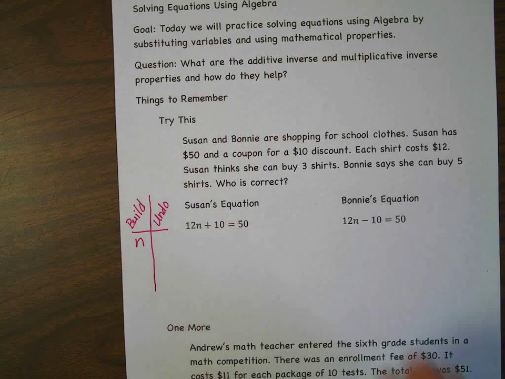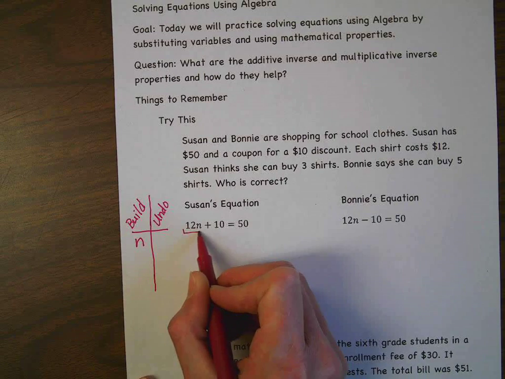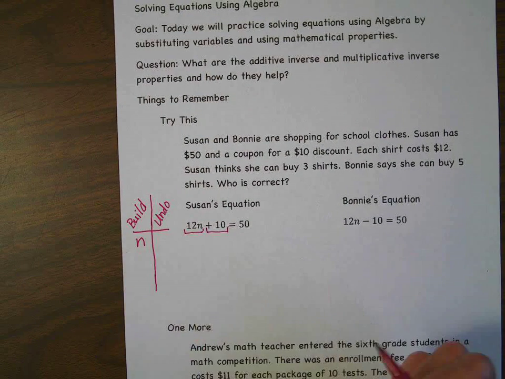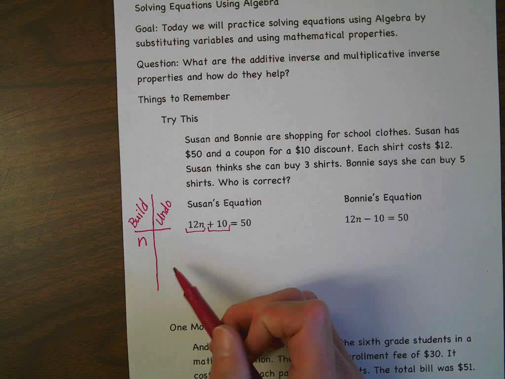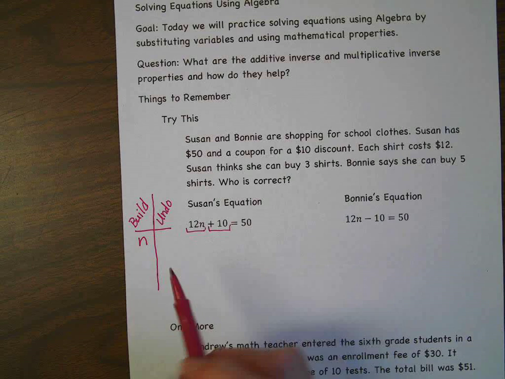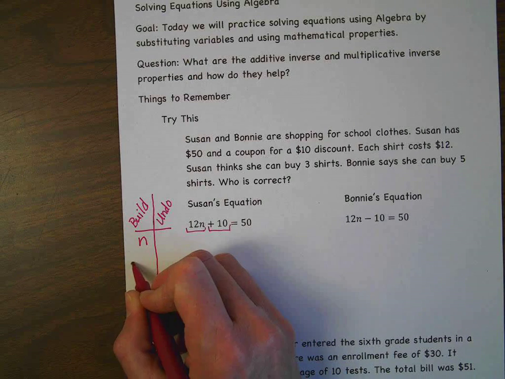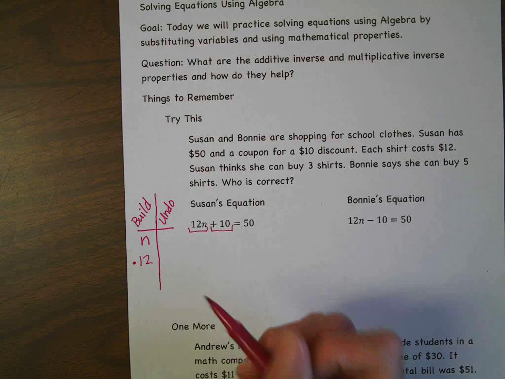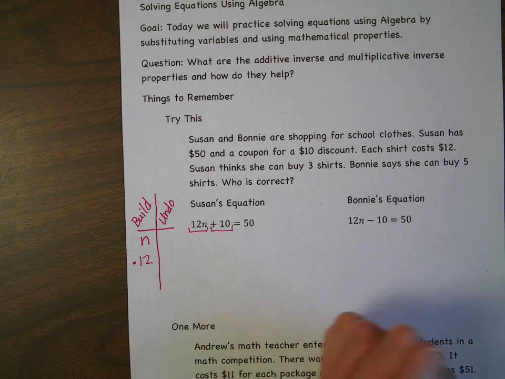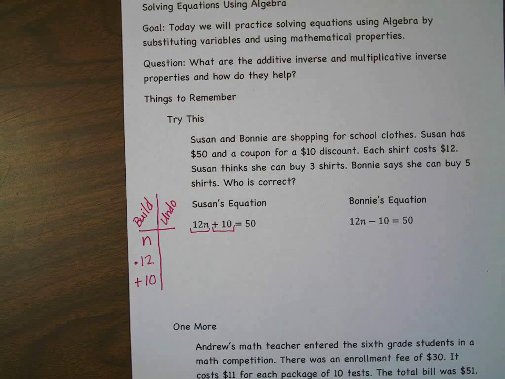Then the next thing that we do on the build side is we talk about mathematically what is going on. There's something happening right here, and then something right here. When we're talking about equations being built, we're only talking about what they did to the variable. The first thing that you see touching the variable is this mathematical operation called multiplication. So she multiplied by 12 first, so we're going to write that as the next step. So she chose her variable, then she multiplied it by 12, and then the last step that she did when she was building her equation is she added 10 to it. Now, let's talk about why she did that.